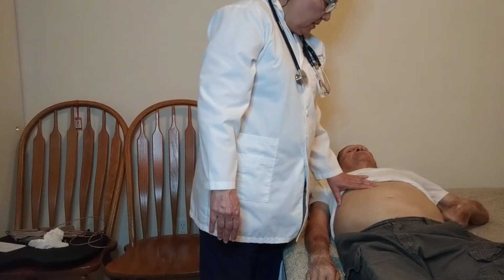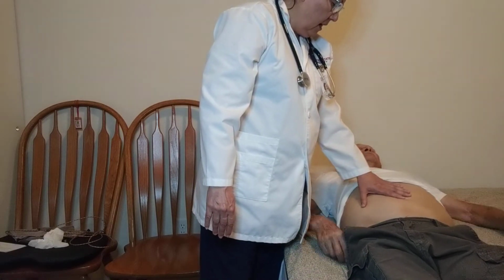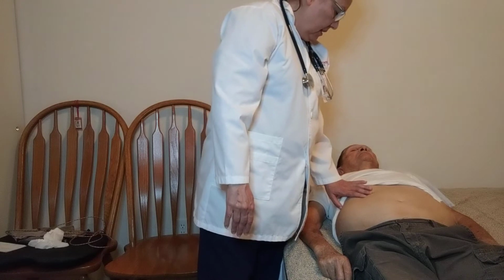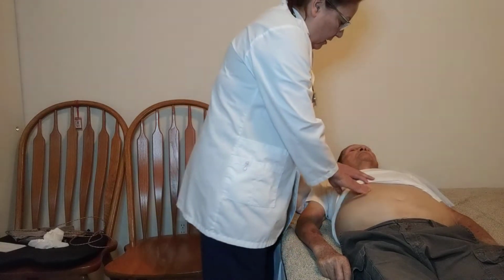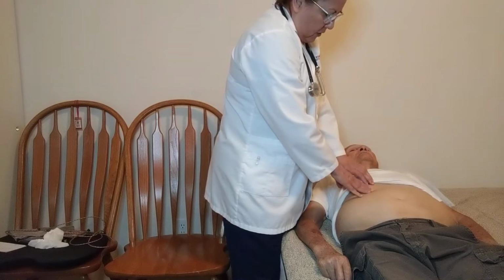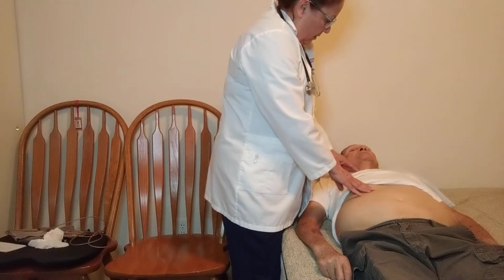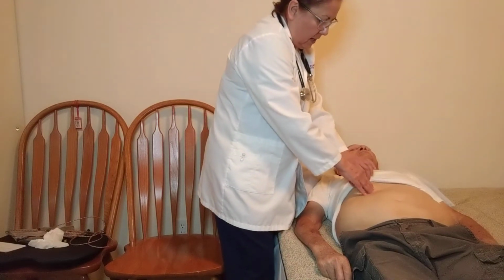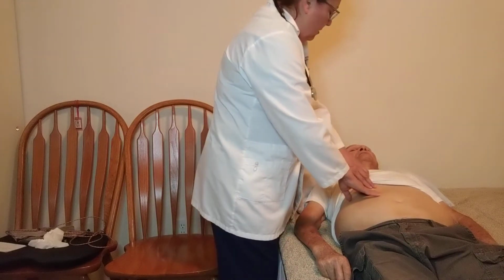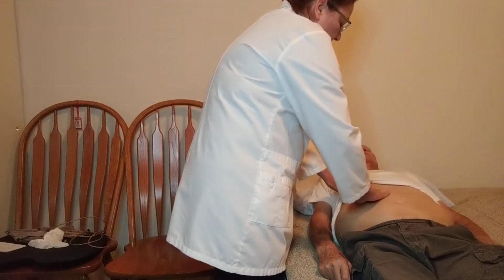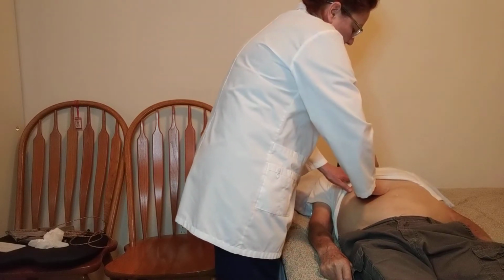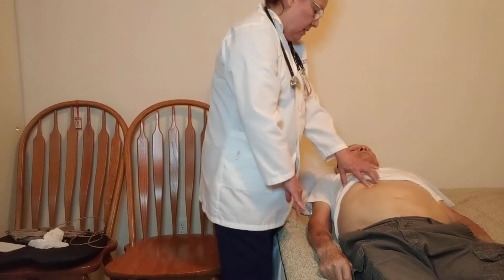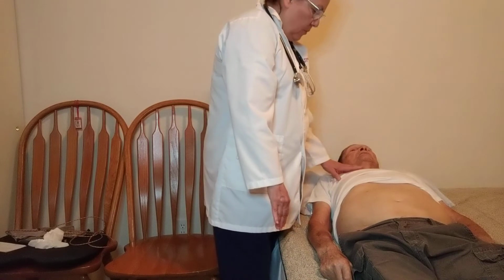The Murphy's test is to determine if the patient has any pain in the liver. Actually, the Murphy's test is for cholecystitis. So I'm going to go to the mid-clavicular, come back down, and go right under the rib cage here. Okay? I'm going to ask you to take another deep breath, as deep as you can. 1, 2, and 3. Does that hurt? Okay, so that's a negative for Murphy's sign. No acute cholecystitis there. Okay, go ahead, breathe normally.